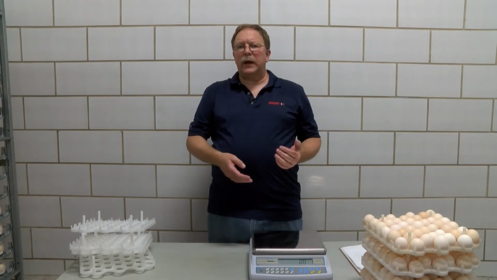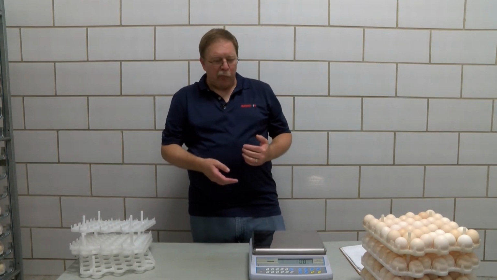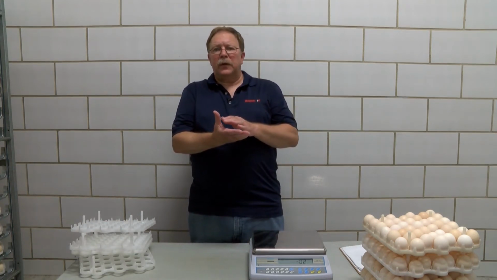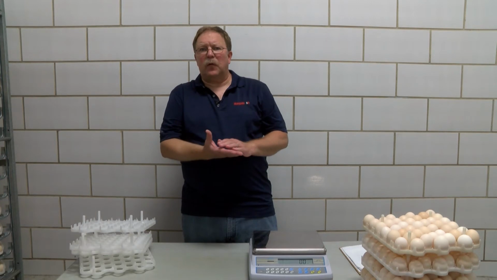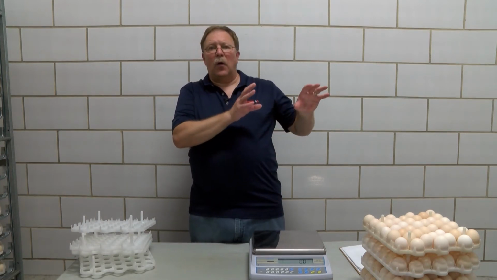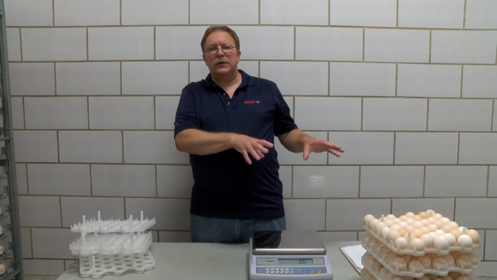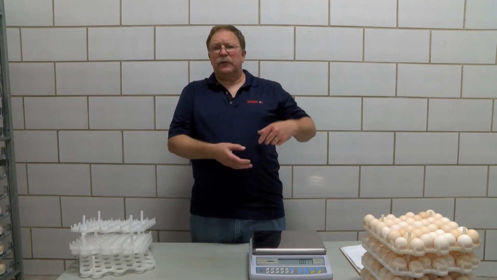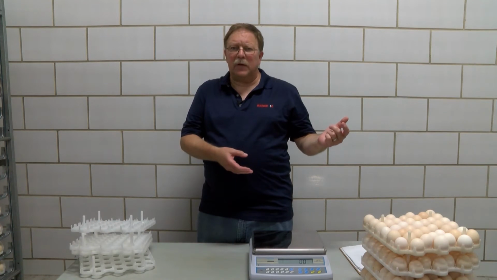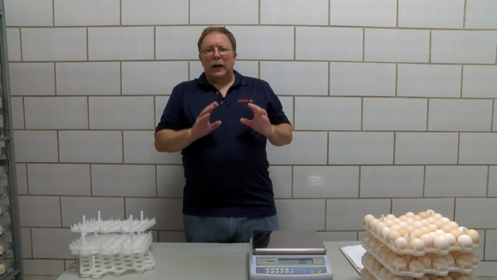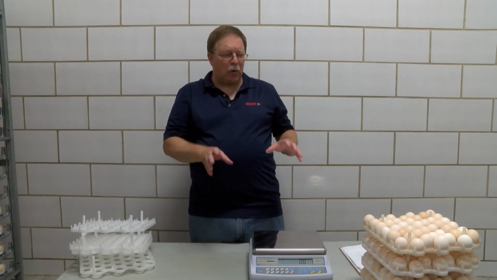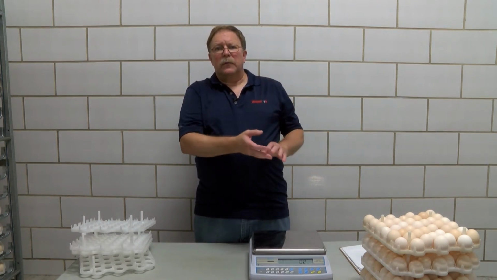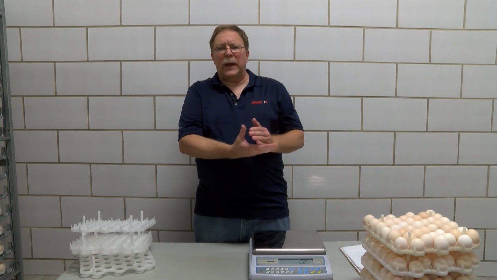Our second weighing will be done at transfer. Now, it's important that we do this before you remove the eggs or any of the clear eggs. We want all the eggs left on the tray. There are some folks out there that believe you need to take the clear eggs out. I'm not one of them. It's important that we keep all the eggs on the flat for the weighing at transfer.